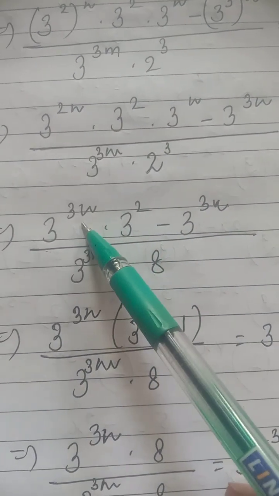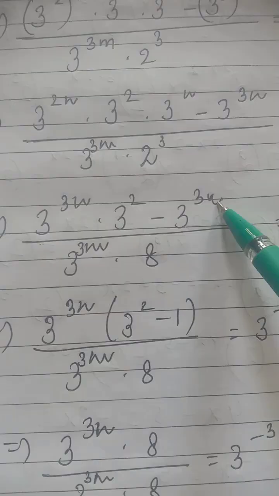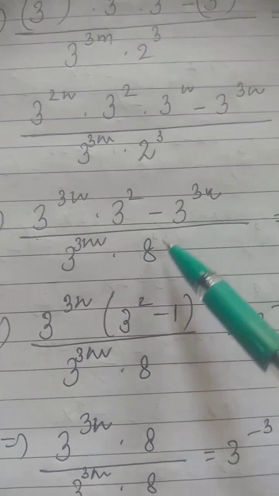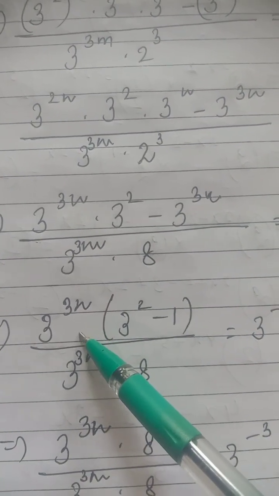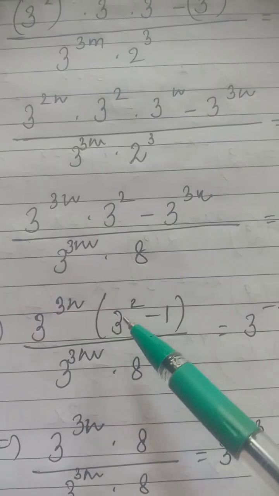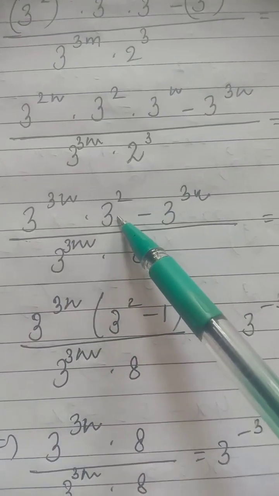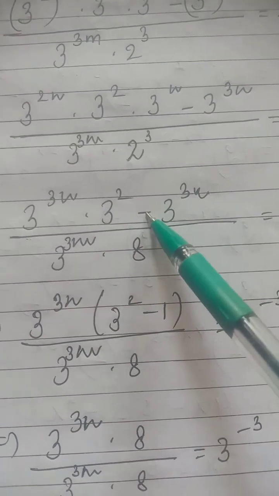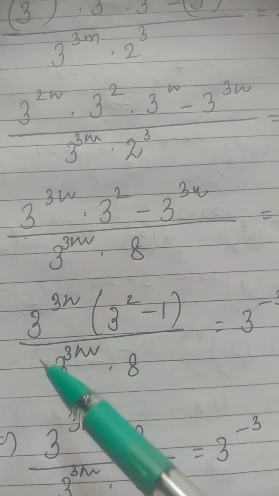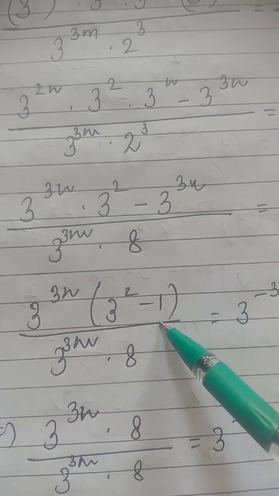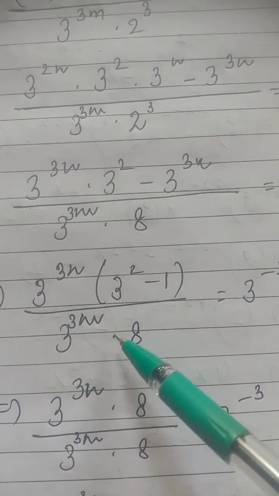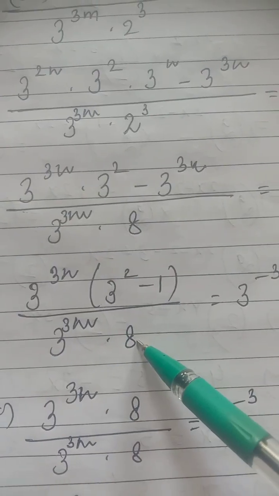Now this is also 3 to the power 3n, and this is also 3 to the power 3n, so we can take it common. If we take 3 to the power 3n common, here 3 square will be left, minus, and since the entire thing is taken common, into 1 is here, divided by 3 to the power 3m into 8.